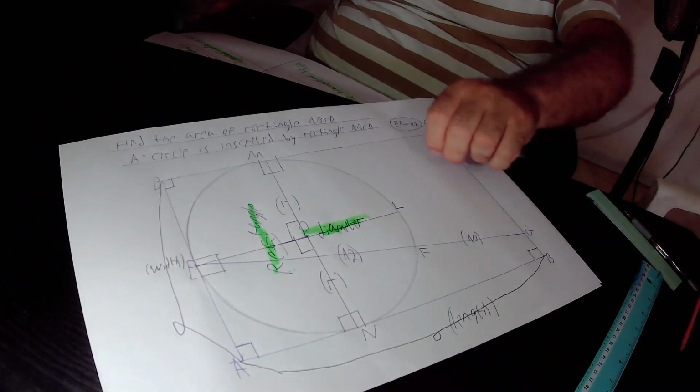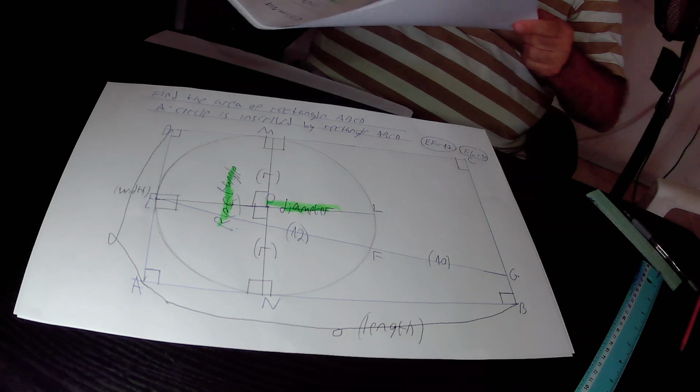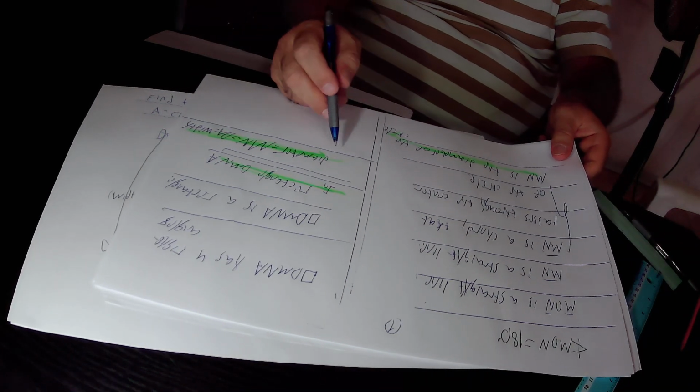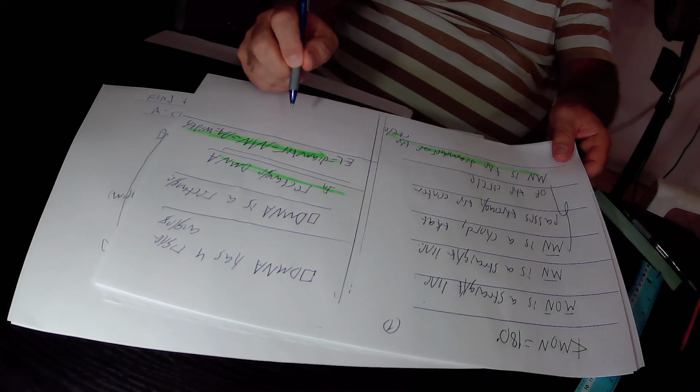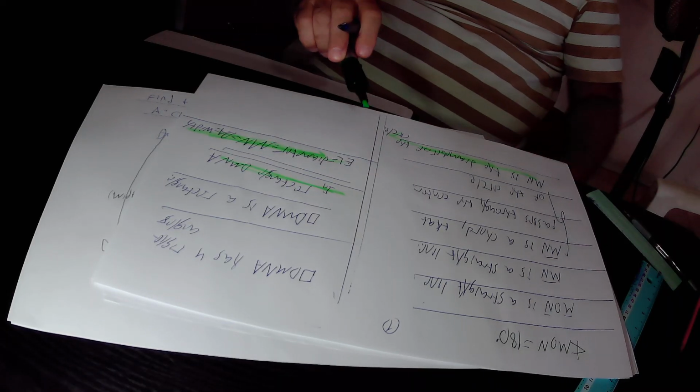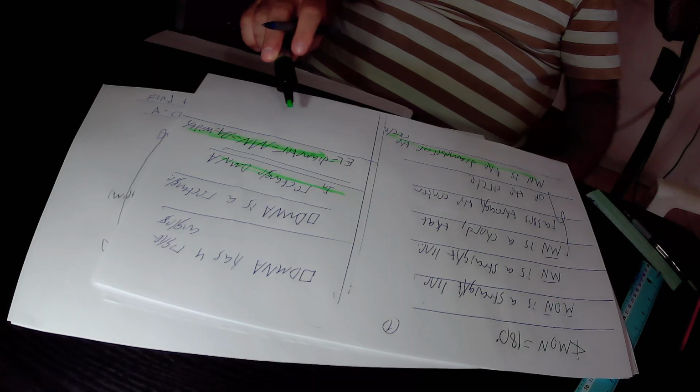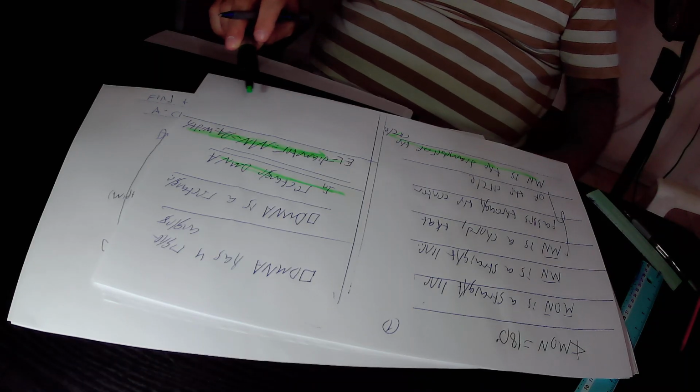So I can write here in the long equation that EL is the diameter of the circle. And from this long equation, EL equals the diameter equals MN equals DA equals the width.